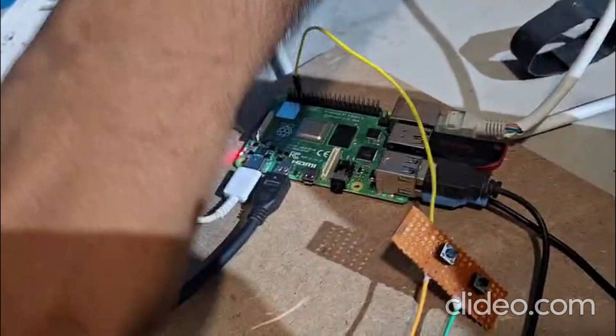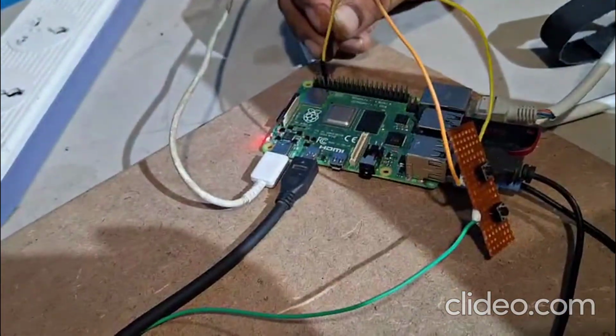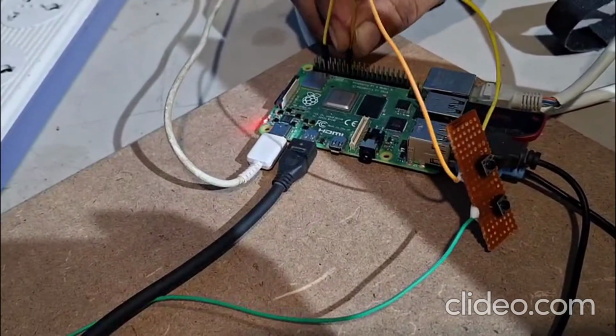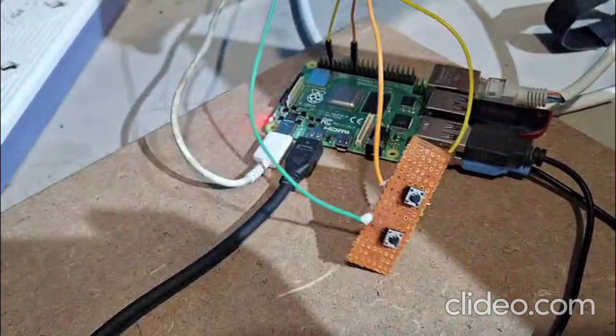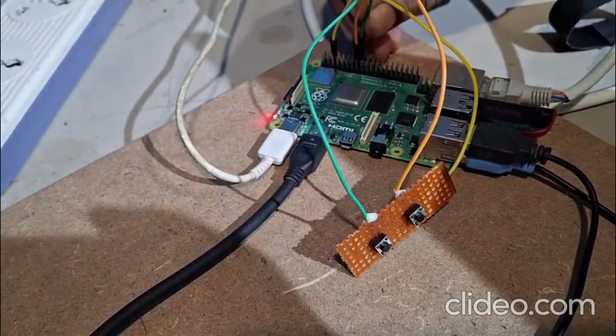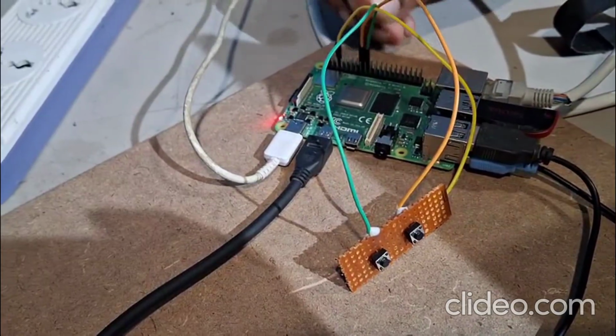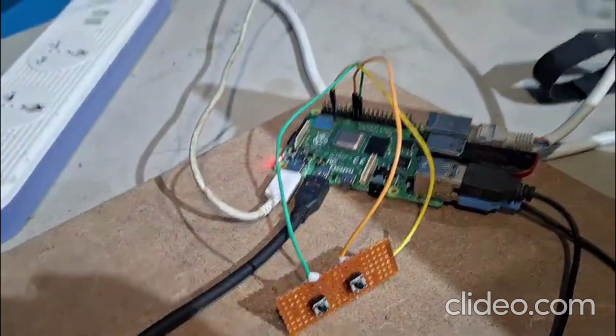So one switch I have to connect to pin number 16: 6, 8, 10, 12, 14, 16. Then the other switch I have to connect to pin number 18. Pin numbers 16 and 18 are GPIO 23 and 24. So the switch connections are done.